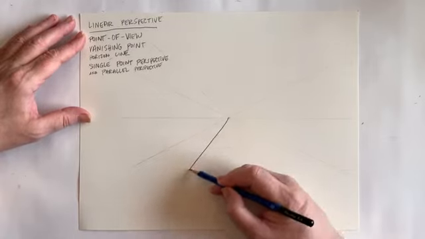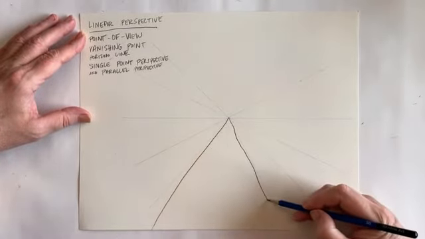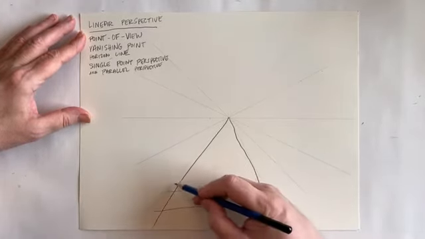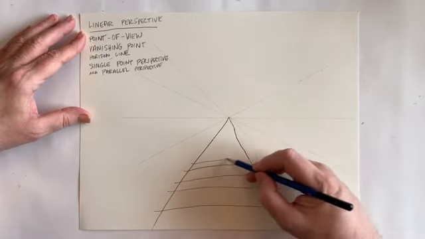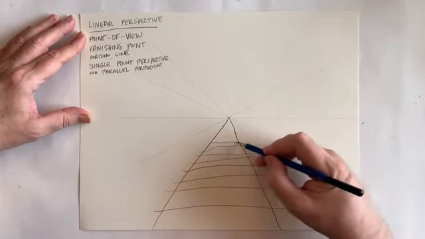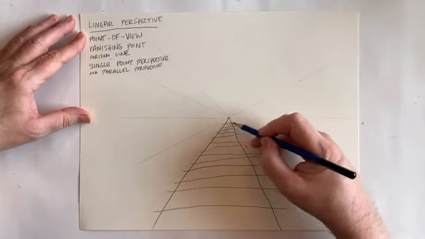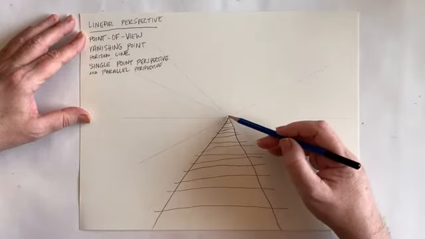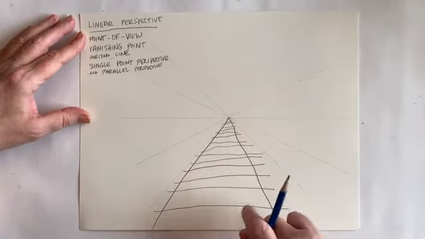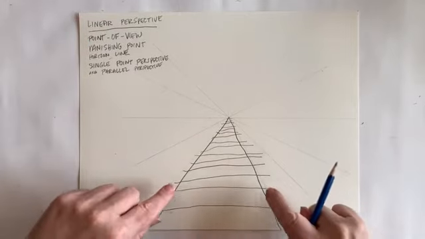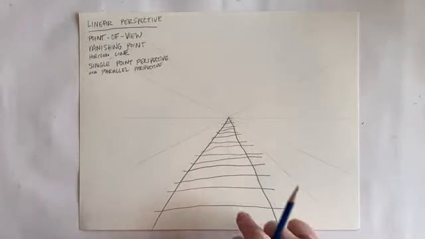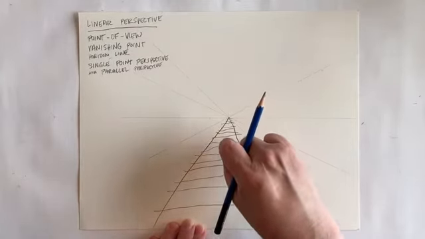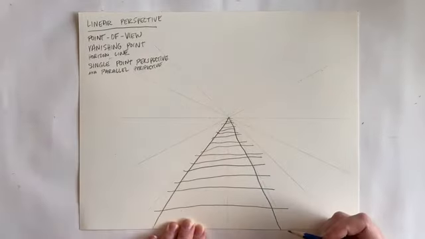Let's imagine we've got a railroad track, and both edges are receding toward the same vanishing point in the center. And I'm doing this very fast and very sloppily. But even with my sloppy method, you can kind of see how this would be receding toward the distance. And also notice that not only do these edges get closer together as we move toward the distance, but these cross beams in the railroad track get closer together as we move toward the distance.